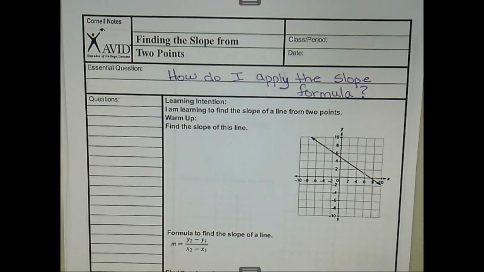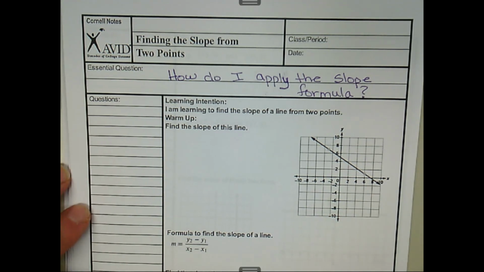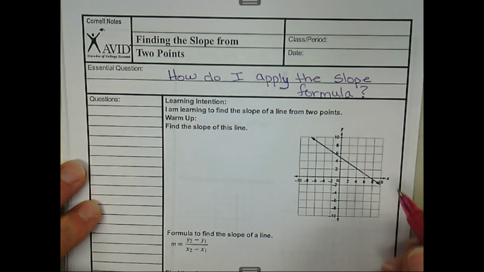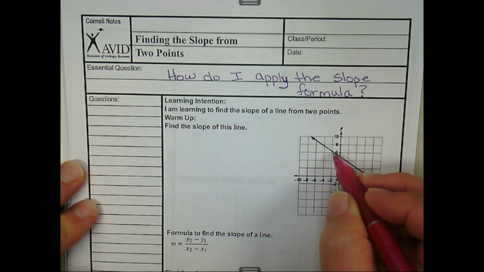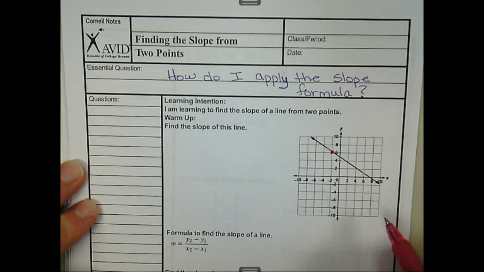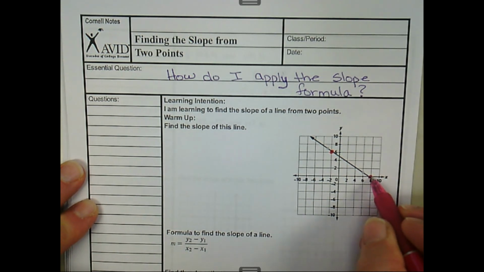So you've got a warm-up, it says find the slope of this line. Pause the video and see if you can do that on your own. Well, I hope you tried. Let's look at where this goes through the corner of 2 boxes. It goes through the corner here and it goes through the corner here.